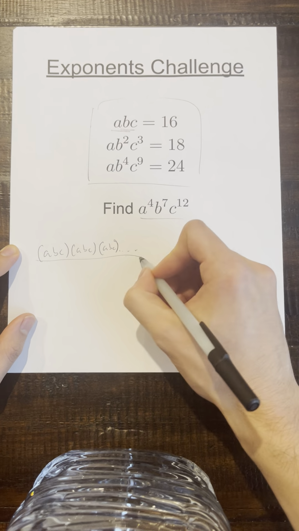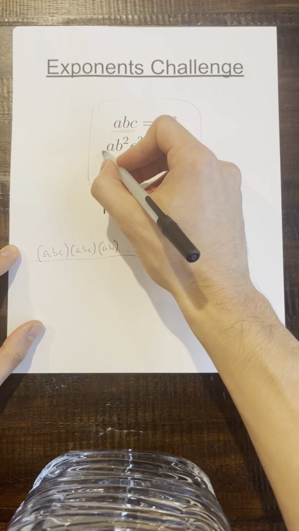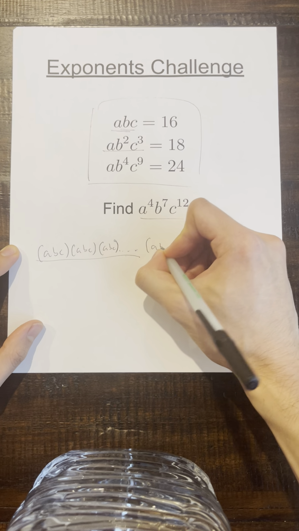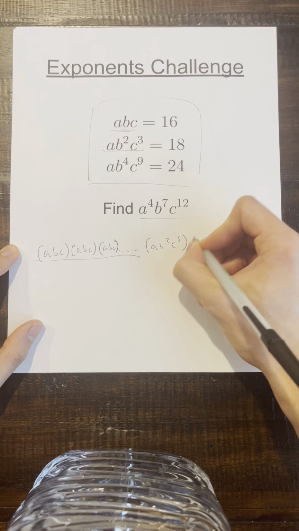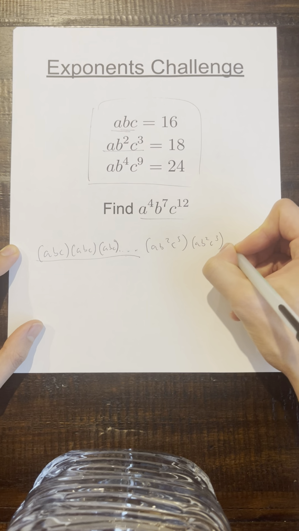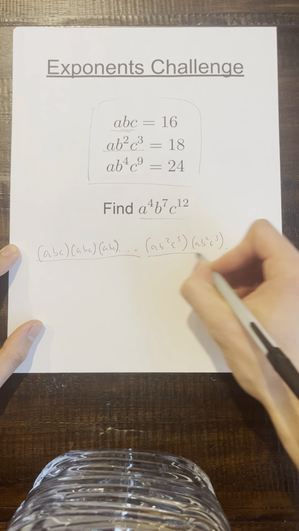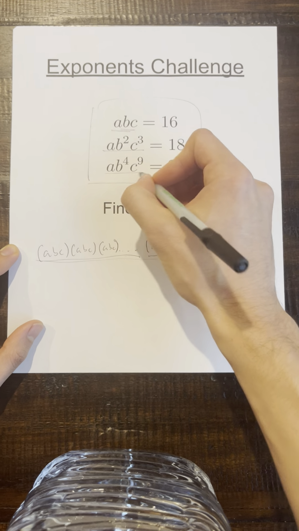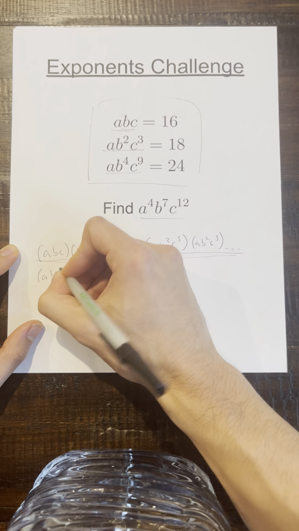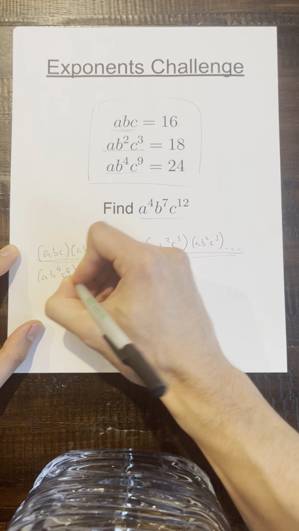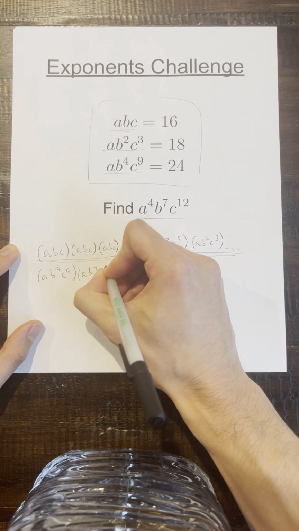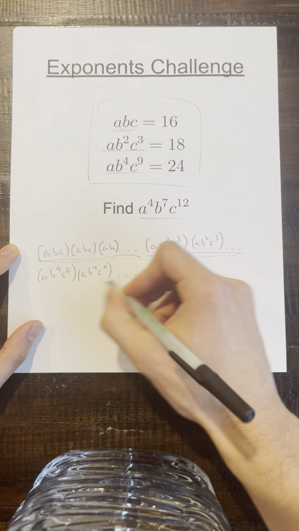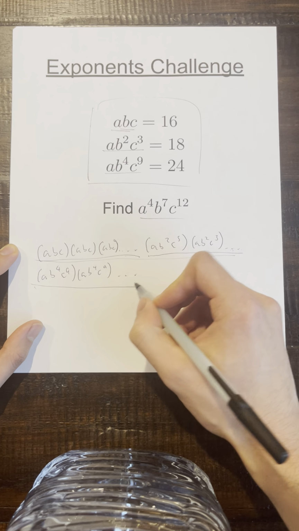And then maybe we have to multiply this expression by this a few times. So I'm just going to put a b squared c cubed dot dot dot. We really don't know how many, so I'll just put the dots here. And then maybe we have to multiply this thing by this a couple times. So a b to the 4th, c to the 9th. I'll put this here a couple times and a couple of dots, just because we don't know how many times.